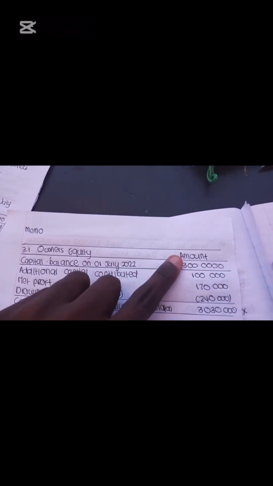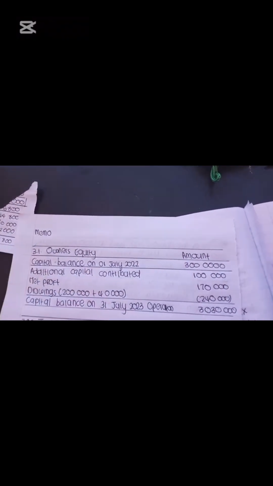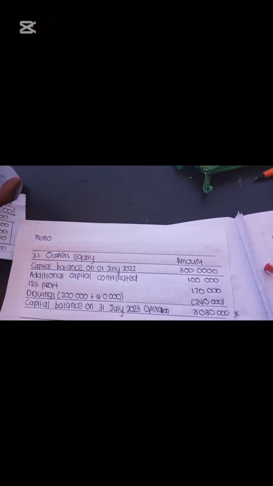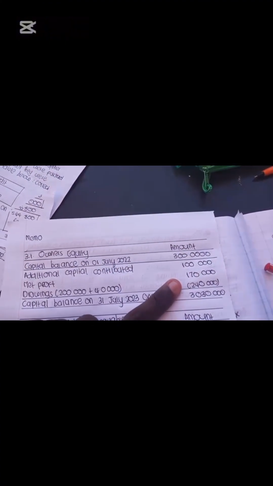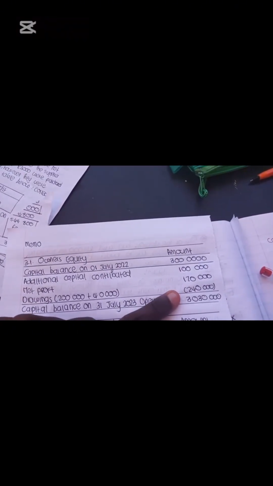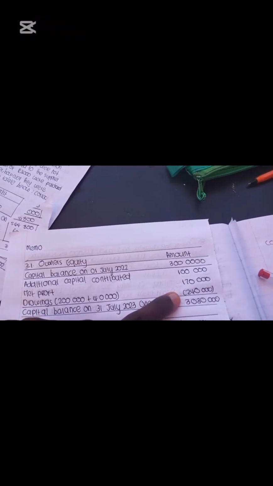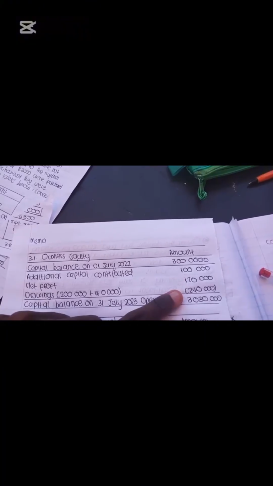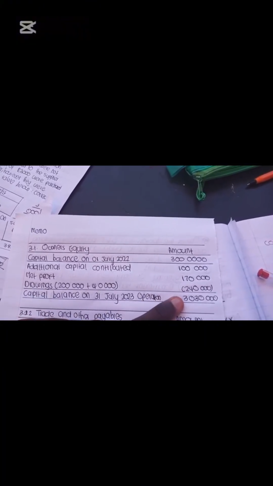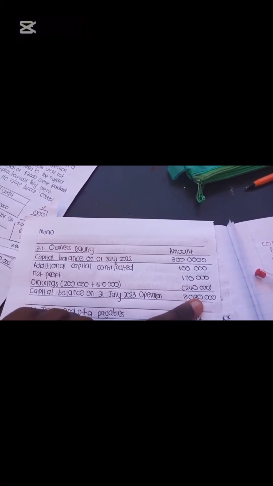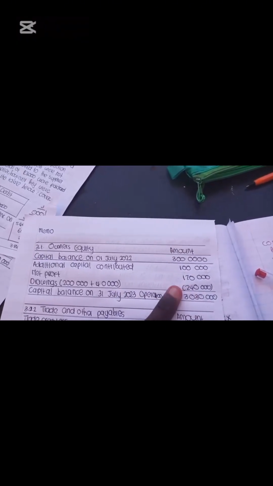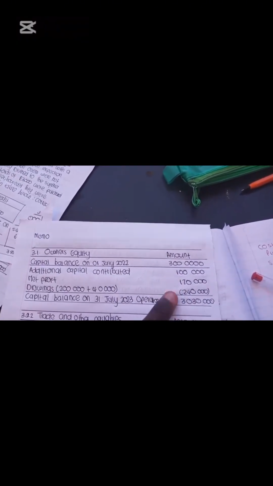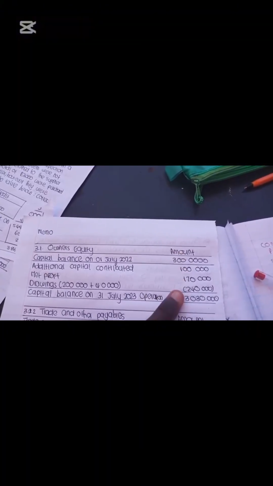So we're going to start from the capital balance that we got, add the 100,000 additional capital contributed, and the 170,000 net profit made, minus the 240,000 drawings, and then we get 3,030,000 rands. So this amount, we are going to include it in our statement of financial position under equity.